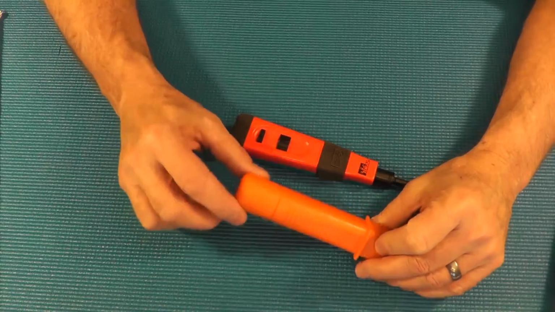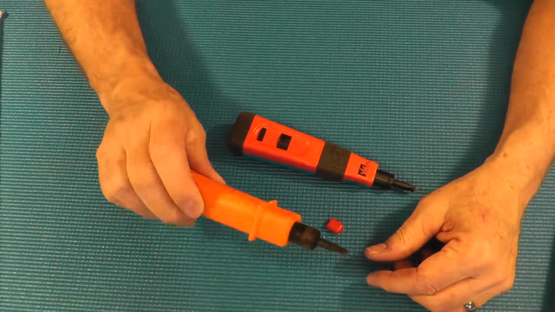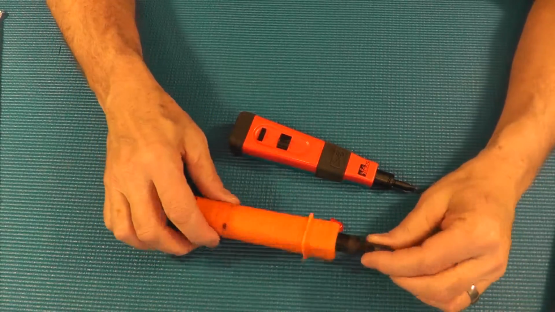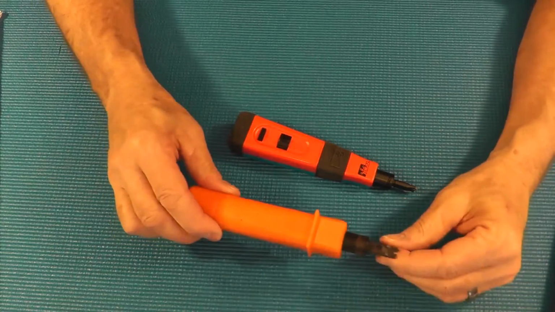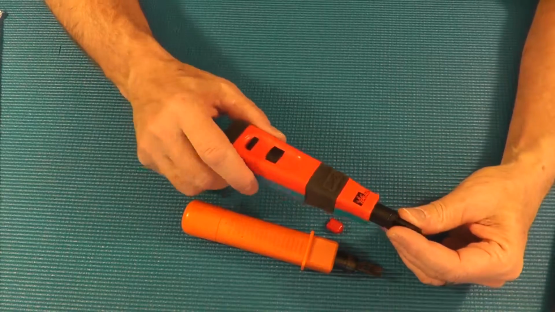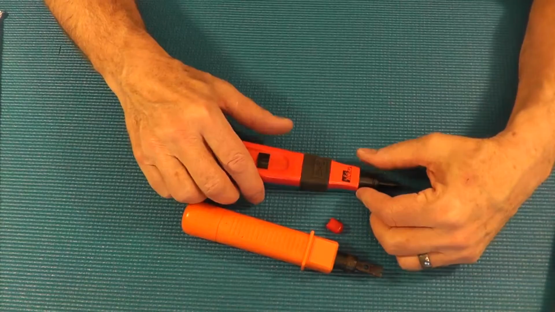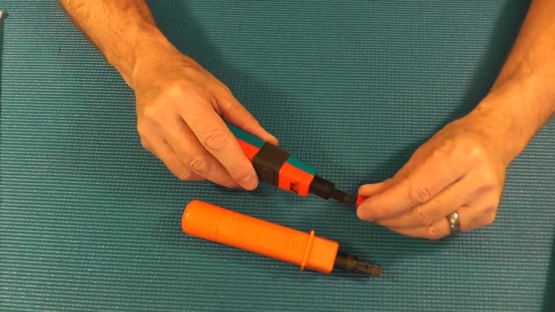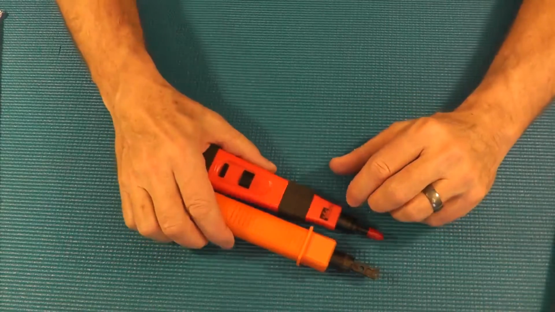You can see the H right there maybe. A cheapy tool is for some use, maybe a low number of impacts before the spring fails. This one is a professional tool. This will probably do hundreds of thousands of punch downs before it needs to be replaced. I like to keep the blade protector on here. It always keeps the blade in good shape. Okay, so that's your punch down tool.